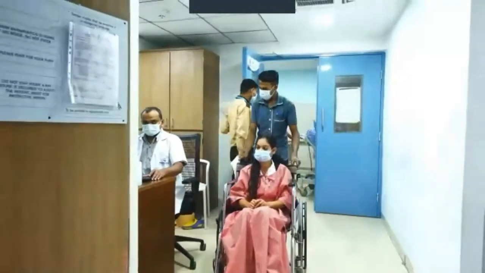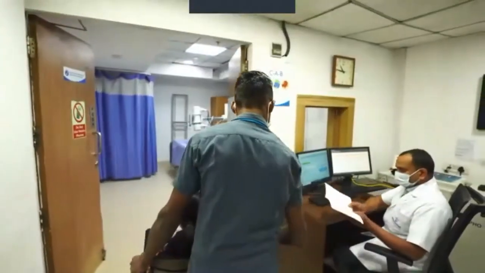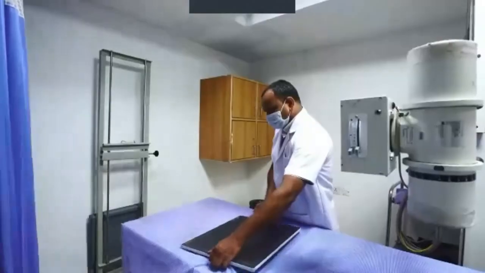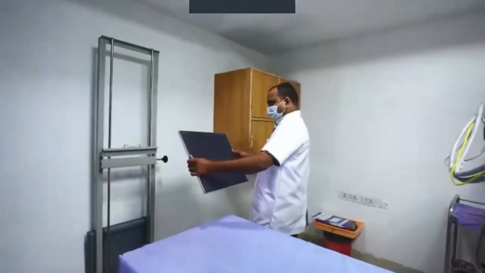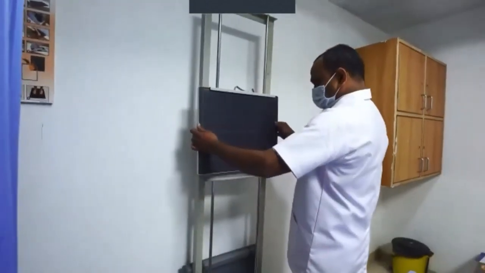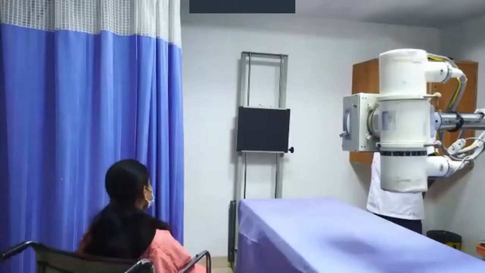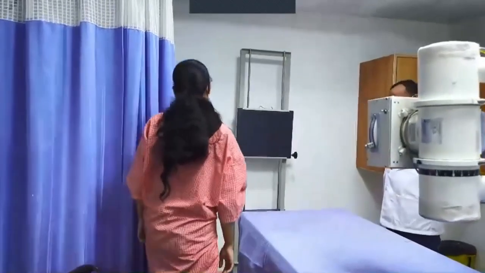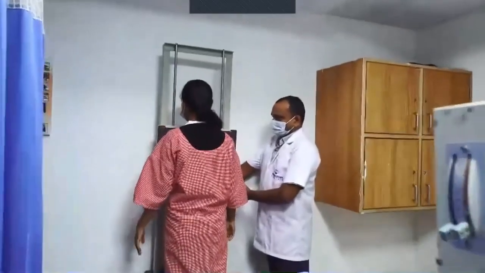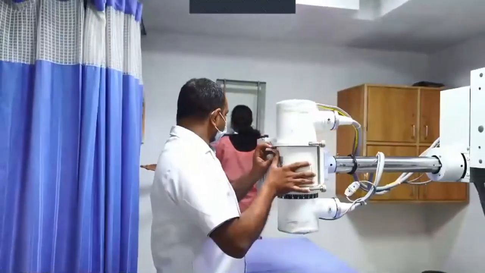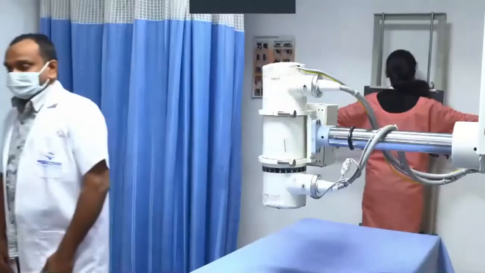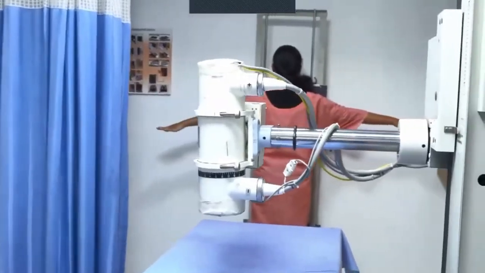The patient is taken into the X-ray room and the requisition is given to the technician. The patient goes inside and the technician places the detector on the chest stand. It's a lightweight detector. The patient is asked to stand in front of the detector for a chest PA X-ray. Then he positions the patient so that exactly at 6 feet distance you can expose a good chest X-ray. After positioning, he goes out of the X-ray room.